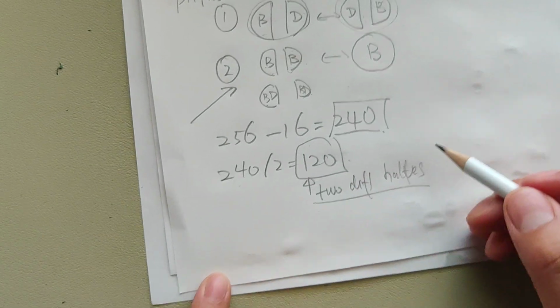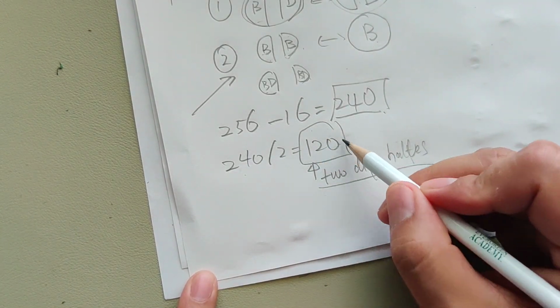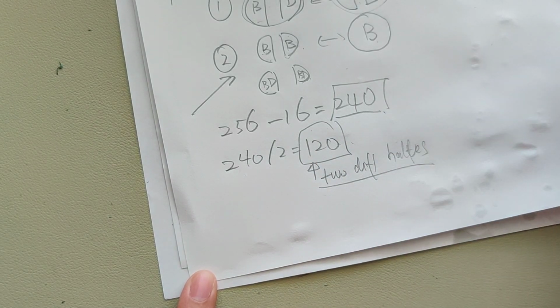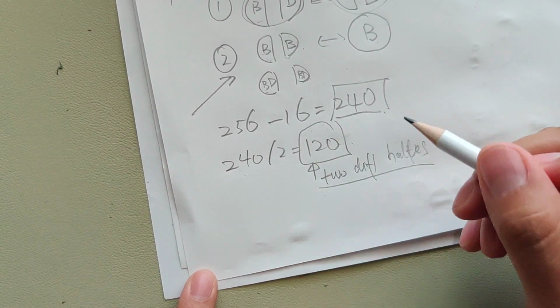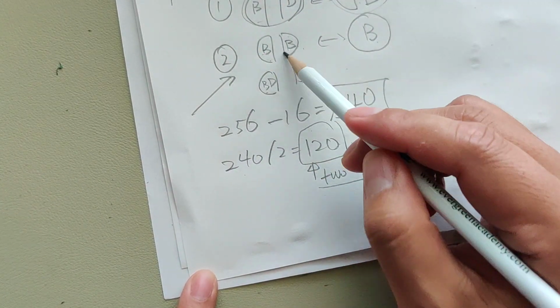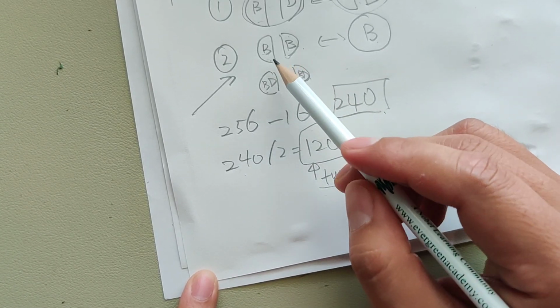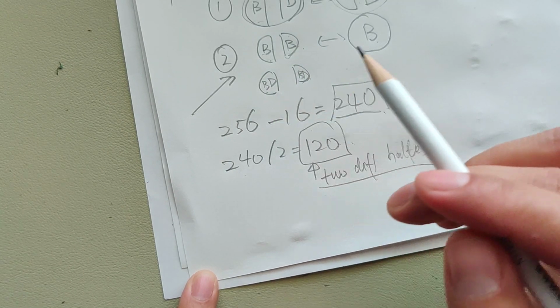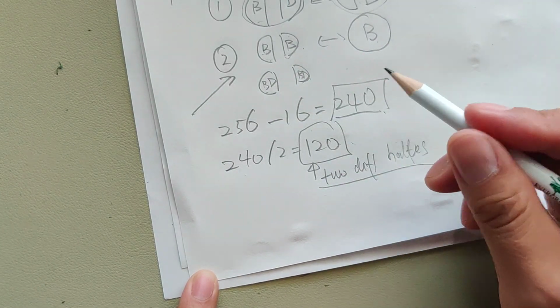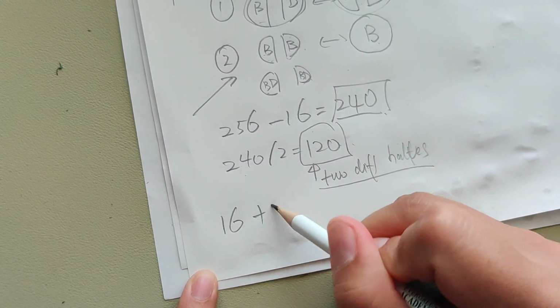Now, these are all the two different half pizza types. And I go back to the original. I also need to add back the pizza that has the same combination on both sides, which is 16, right?